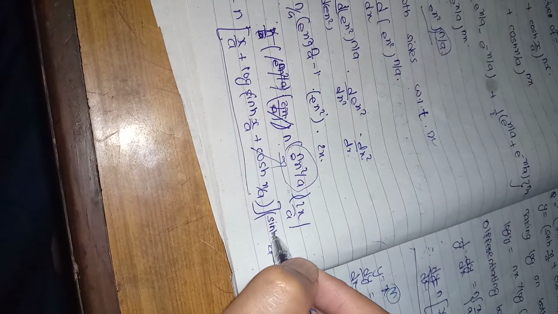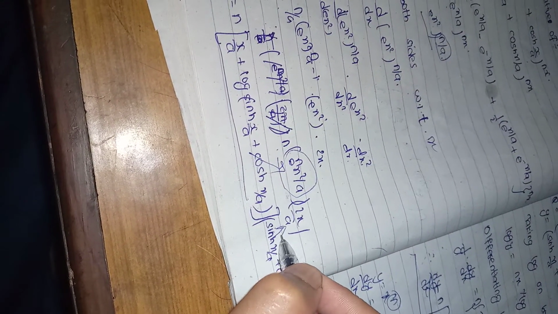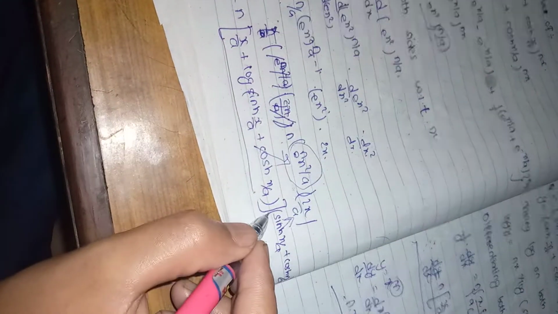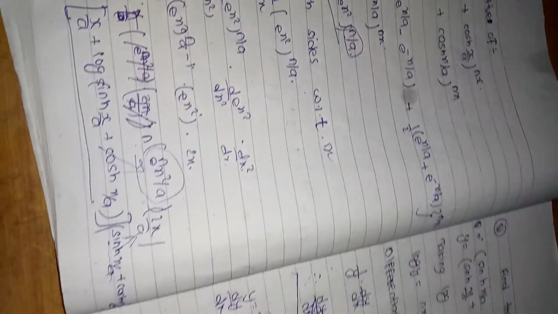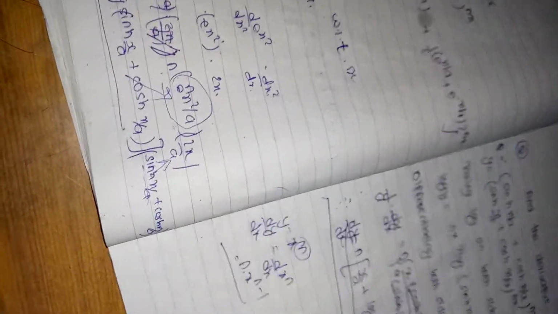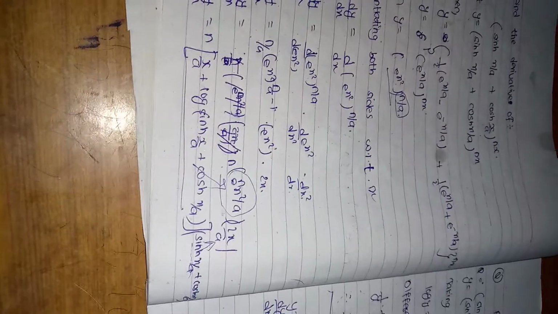And if we simplify this expression, we will get this by replacing the value of sinh(x/a) and cosh(x/a). So this is a very important question, I think, from the examination point of view or entrance point of view. So I think this video will help you out to solve this kind of problem.